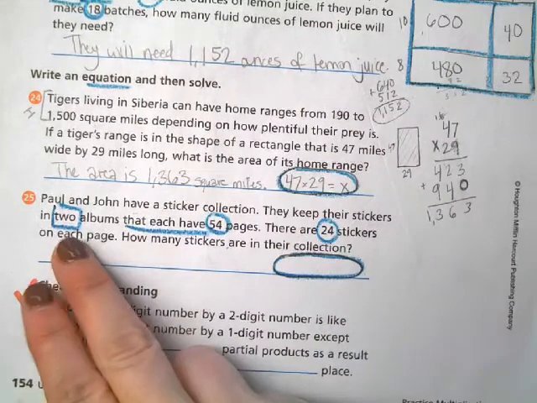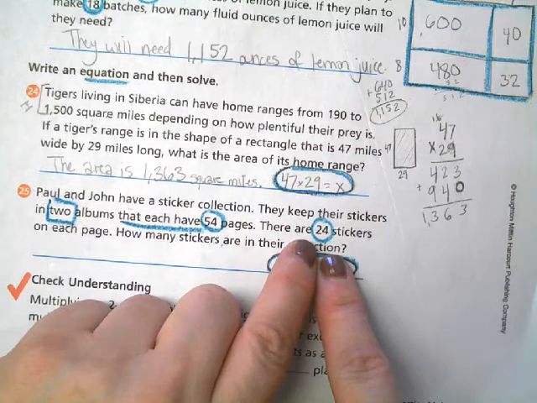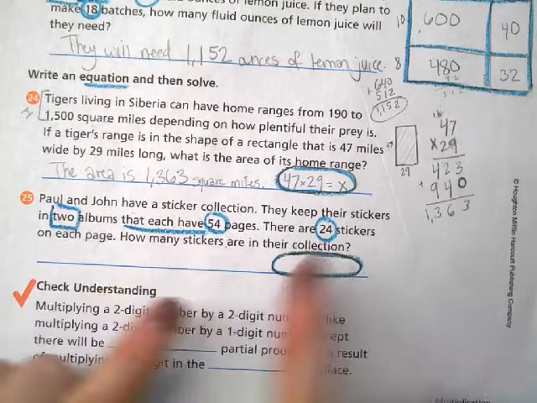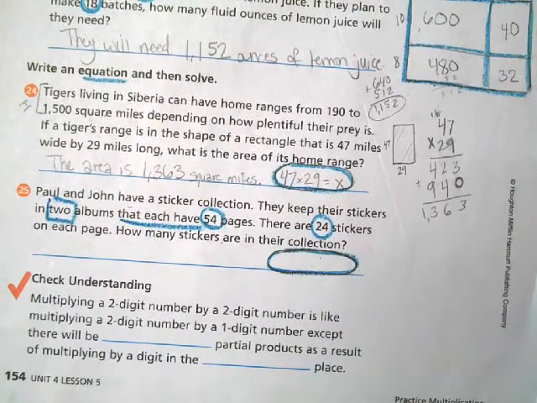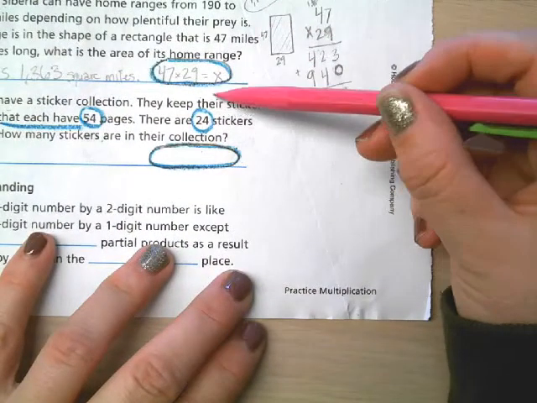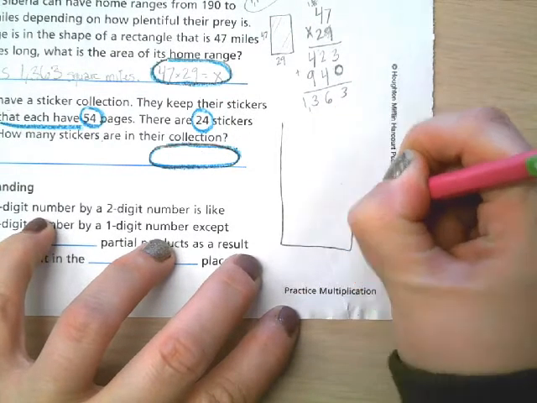Why don't we go ahead and figure out, there's a couple different things we could do. We could figure out how many stickers are in one album, and then we could double it to get the 2. Or we could figure out how many pages that is total, and then multiply it by the stickers. Maybe we should do it the first way, for one book and then double it. Let's go ahead and use place value rows for this one, just so that we have all the different methods going on. So let's try number 25.